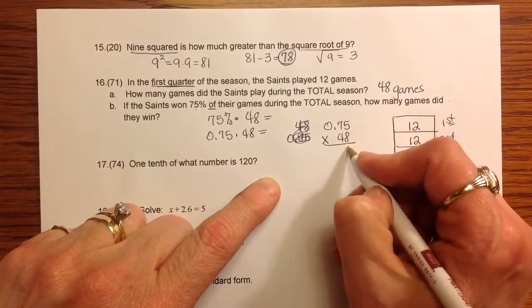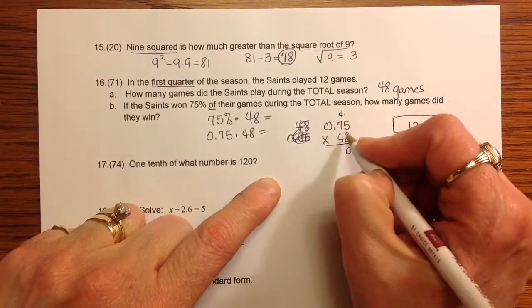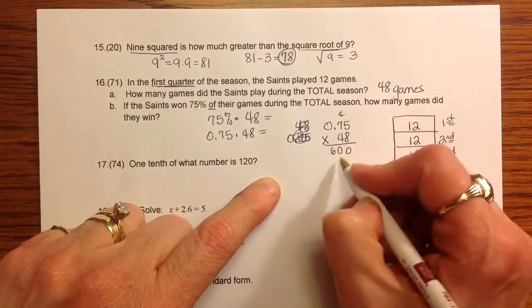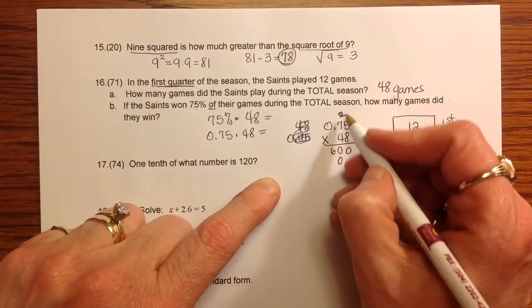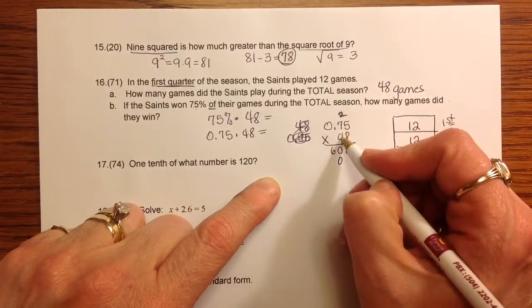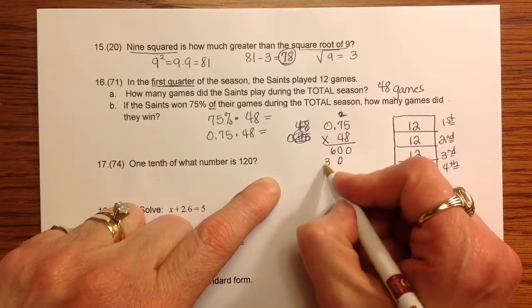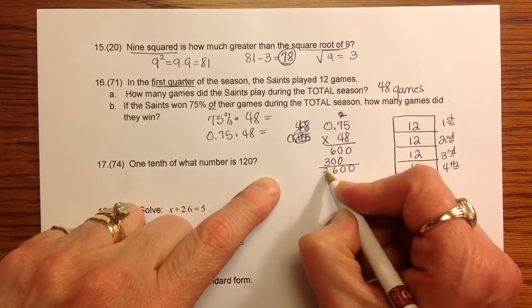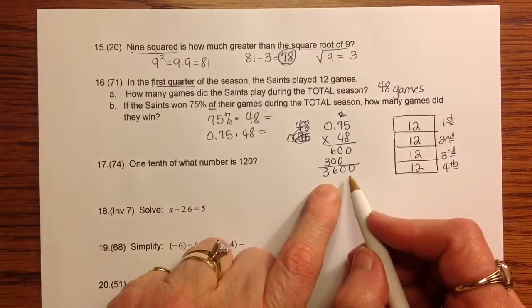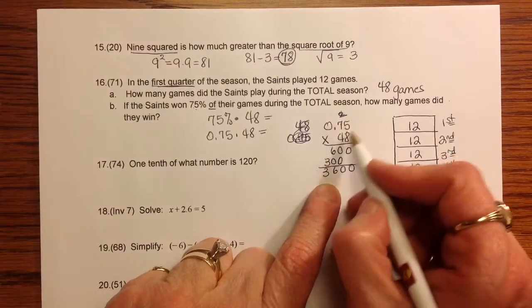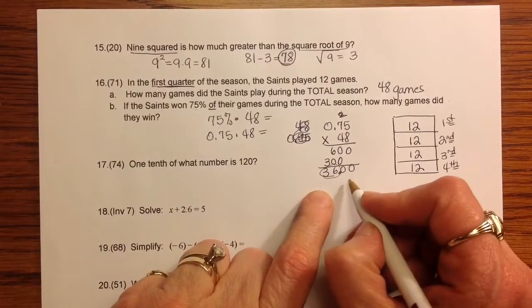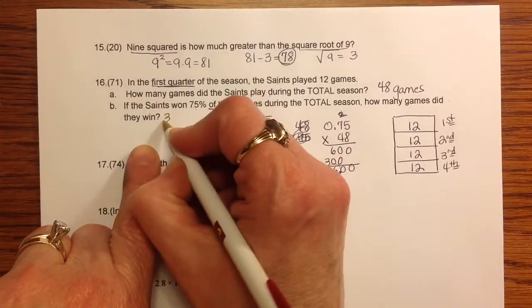5 times 8 is 40. 7 times 8 is 56, plus 4 is 60. 4 times 5 is 20, carry 2, we'll mark out the 4. 7 times 4 is 28, plus 2 is 30. So we got 0, 0, 6, 3. Now there's no way they can win that many games, but remember there were 2 decimal places in it. So they won 36 games. I'll put that back over here.